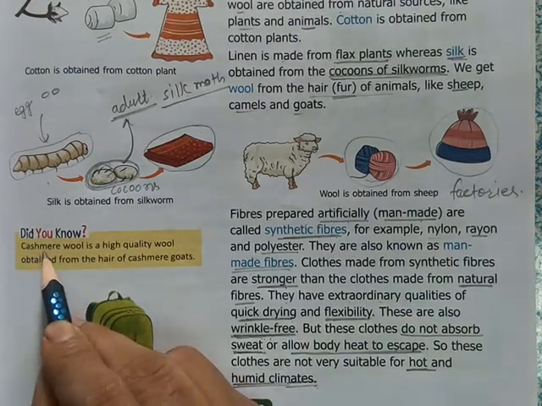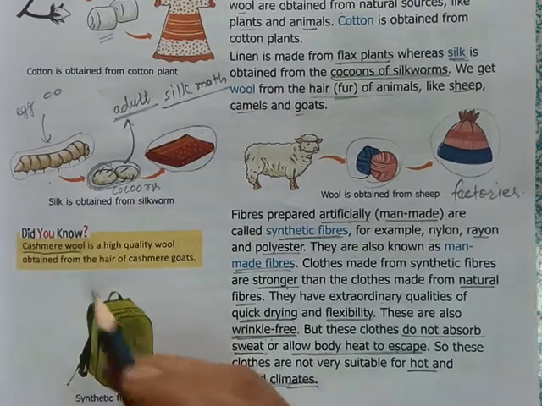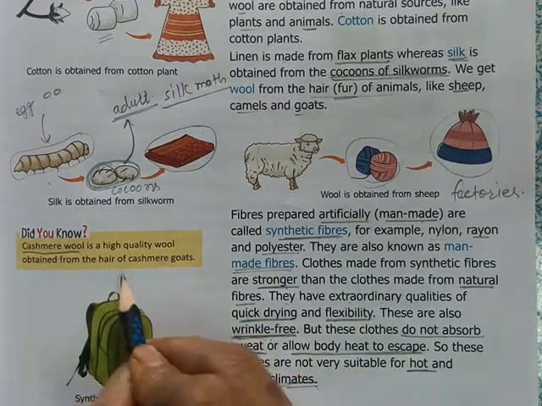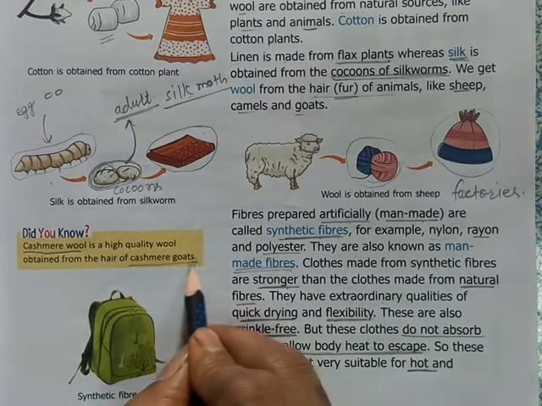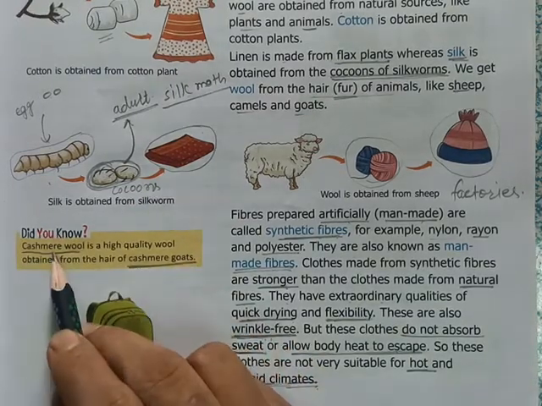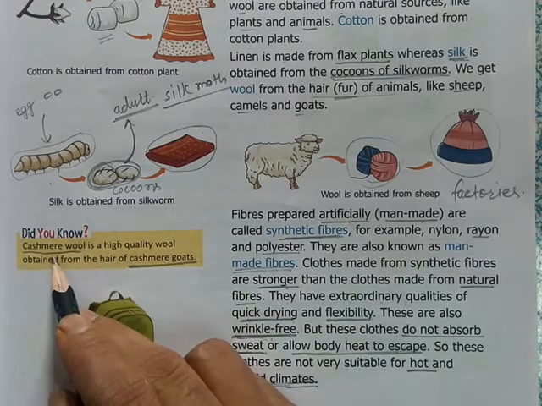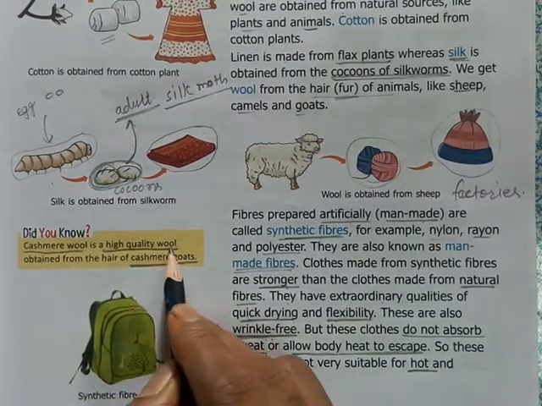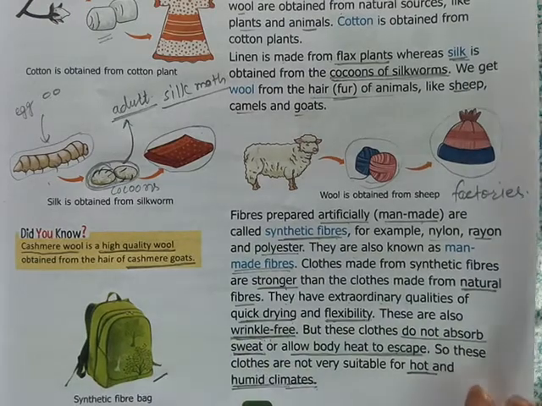Then cashmere wool. Cashmere wool is a high quality wool obtained from the hair of the cashmere goat. Cashmere goats जो होती है उनसे जो मिलने वाली wool होती है, it is known as cashmere wool, and it is the high quality wool, best wool. It is obtained from cashmere goats.